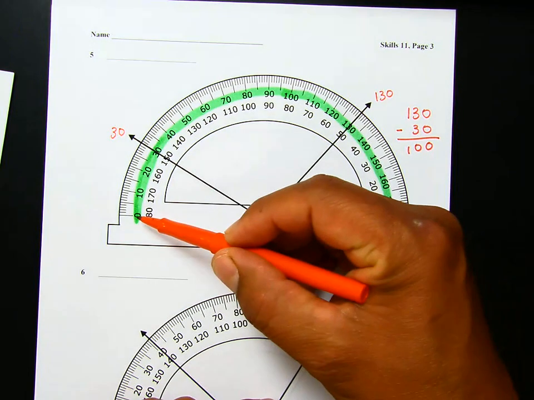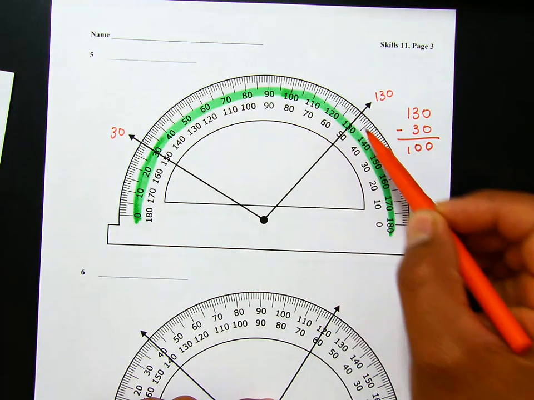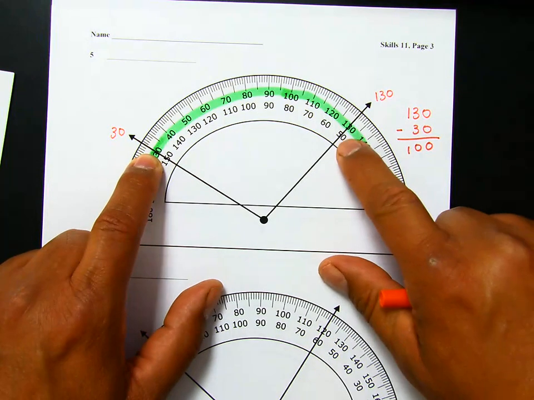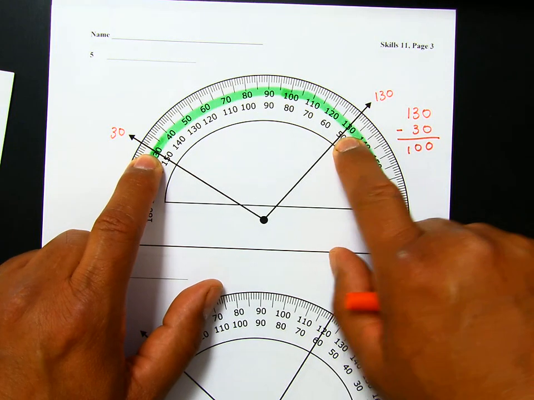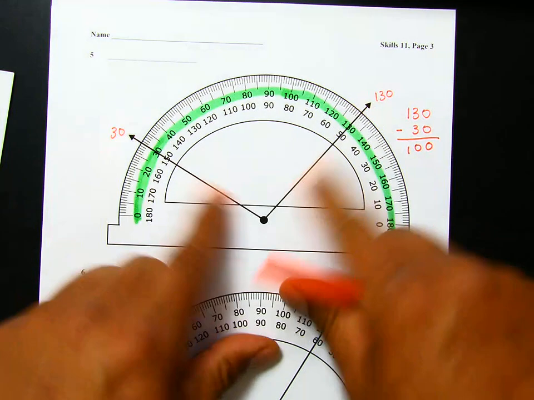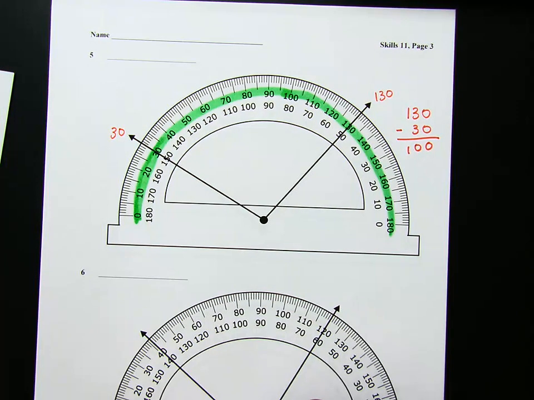But you have to remember, you can only use one scale, because if I use this scale here, it's 30 degrees, and I use the inner scale over here, and it's 50 degrees, and I subtract, that's going to give me 20 degrees. And this angle is not 20 degrees. So that's one way we could do it.